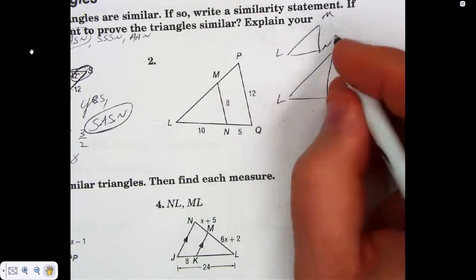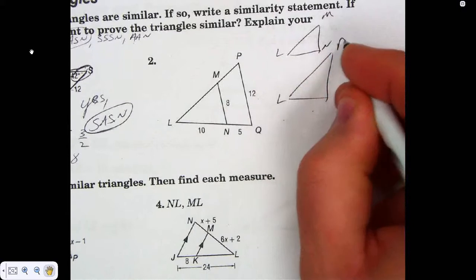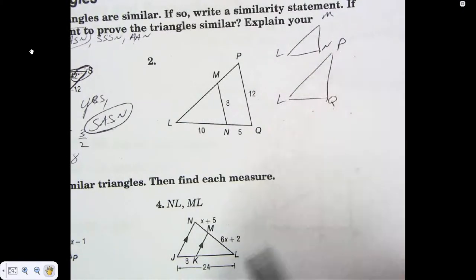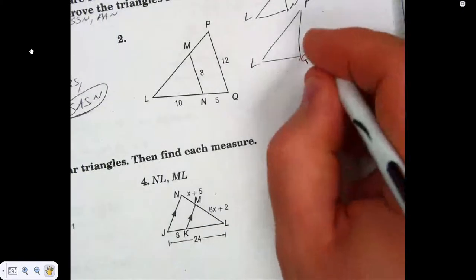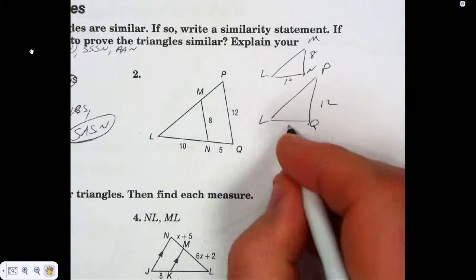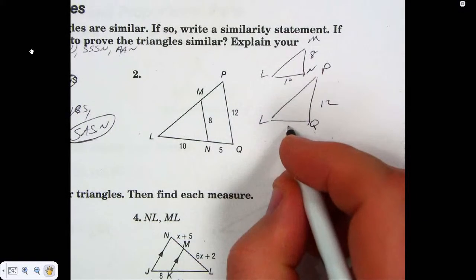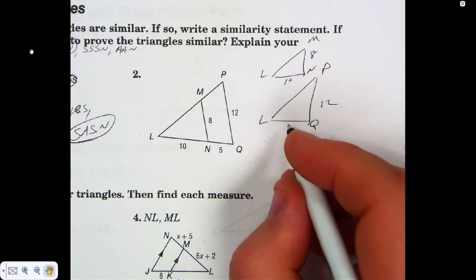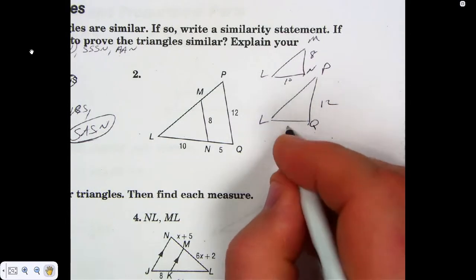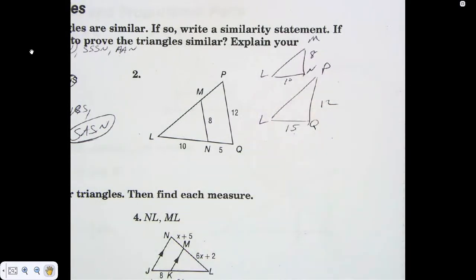This is L. What would this one be? P. And this one would be what? Okay, this one is 12. This one's 8. This one is 10, but what's this one? 15. What's this one? 15. Okay.